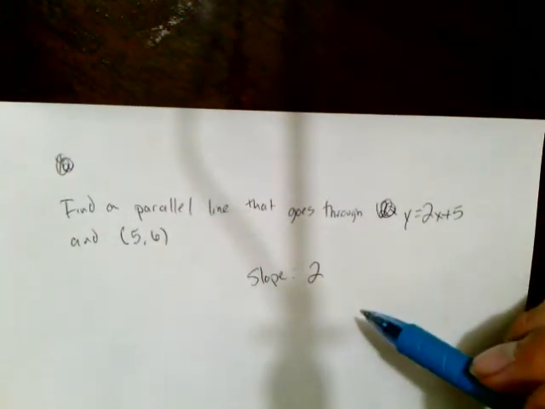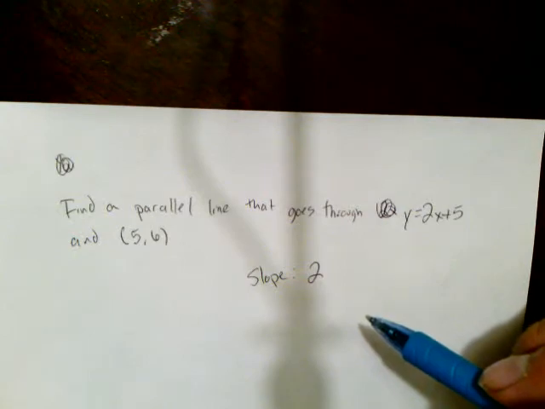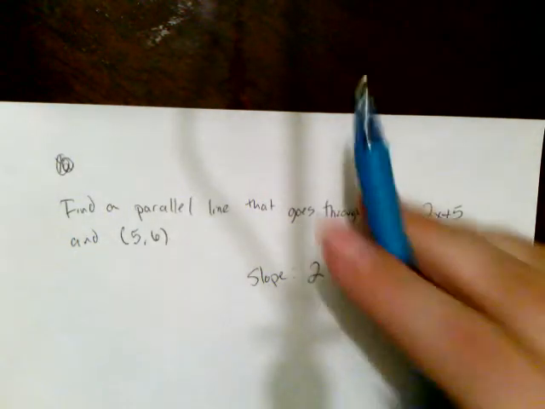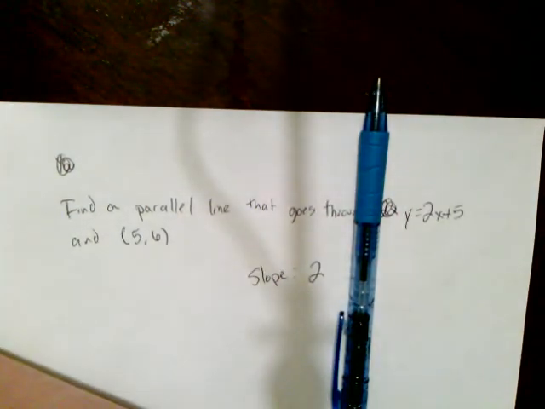So if you see that, this is what you do. You take your slope and you put it in. Actually, we're just going to stop here. I will teach this in a different lesson.